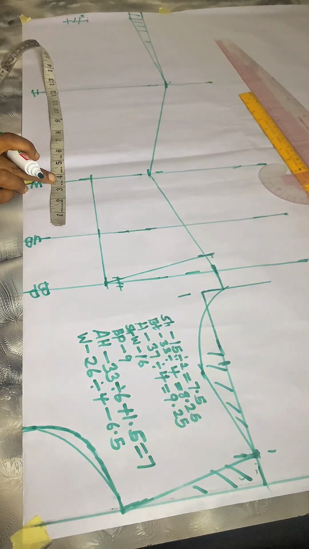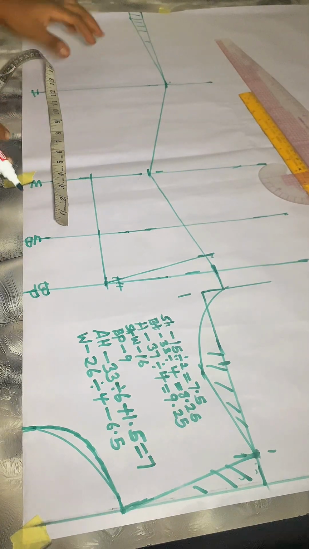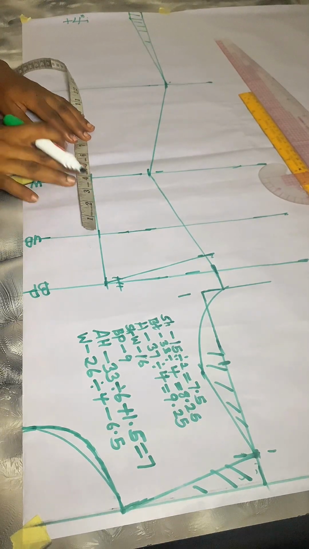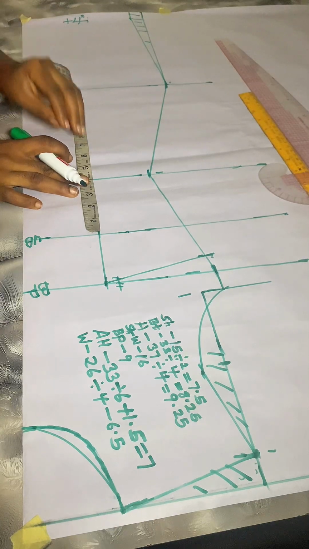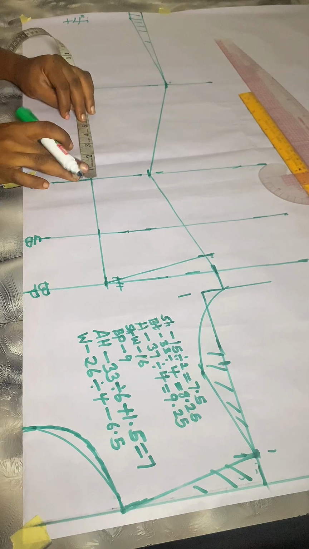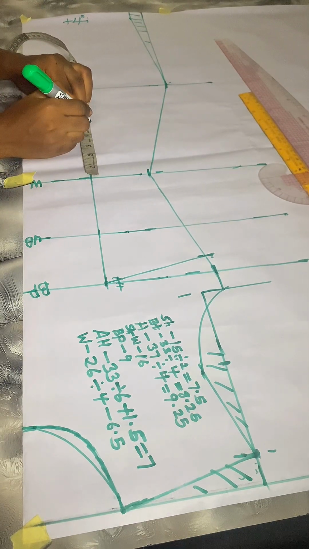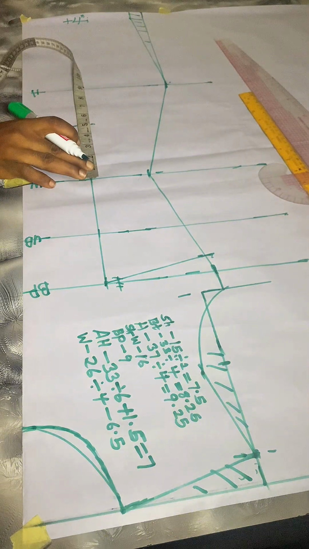To get our dart, you can use this method to draft a skirt too. I'm still going to post a video of skirts. So to get the inner dart, you are going to go in by 5. This is our dart.